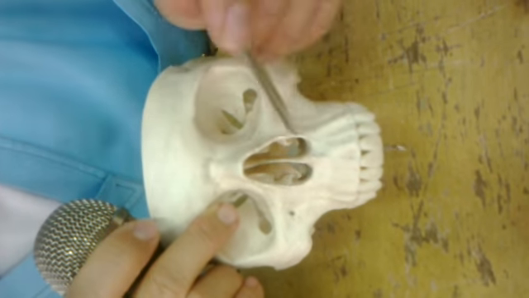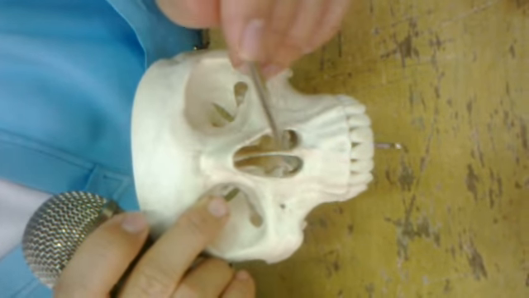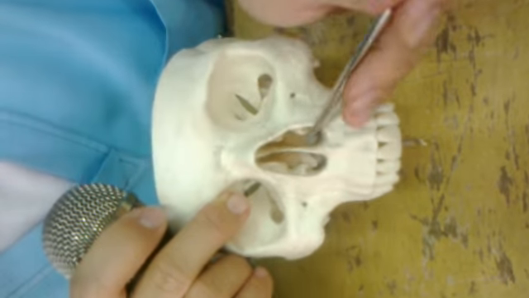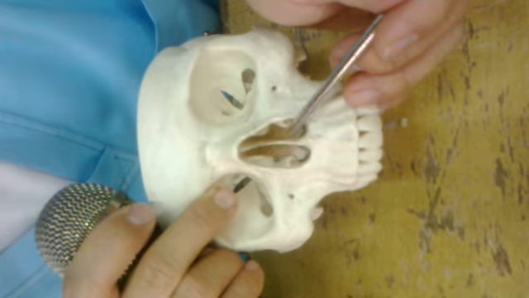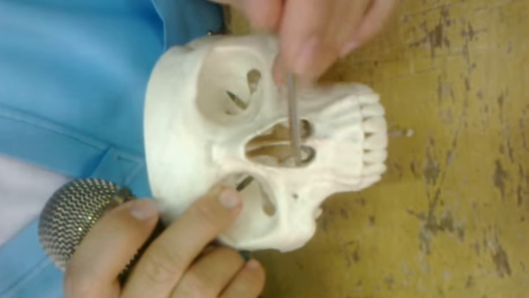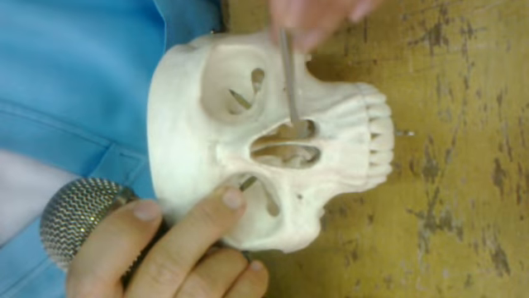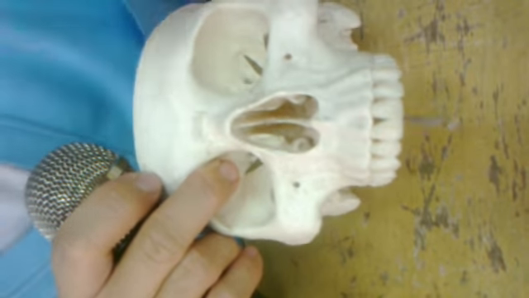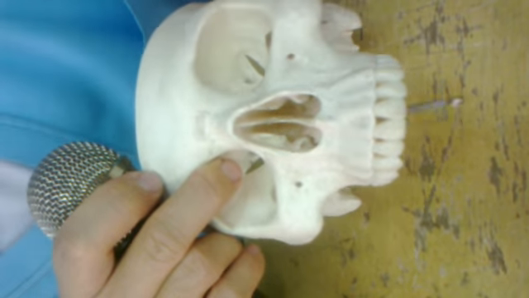Inferior concha, if two, conchae; if one, concha. Then above that, you have the middle nasal concha.